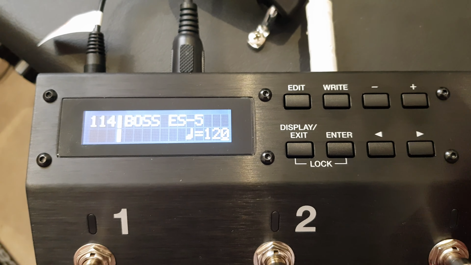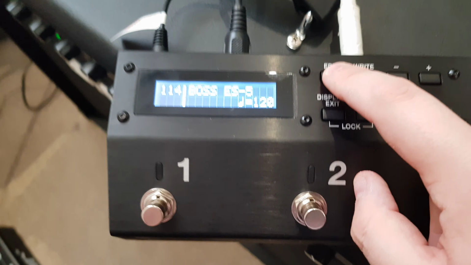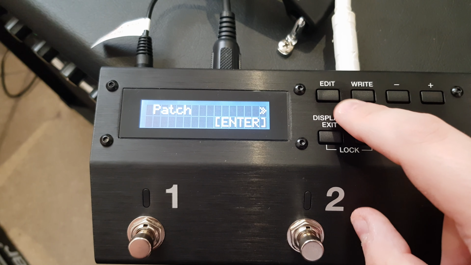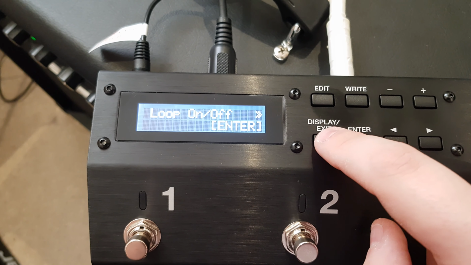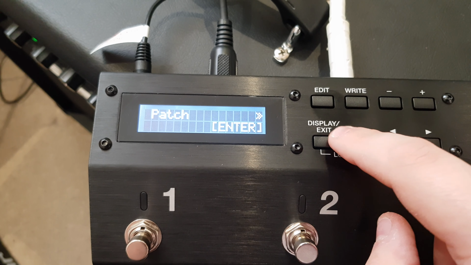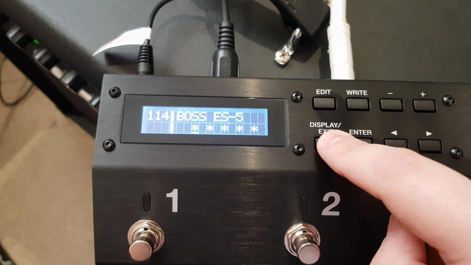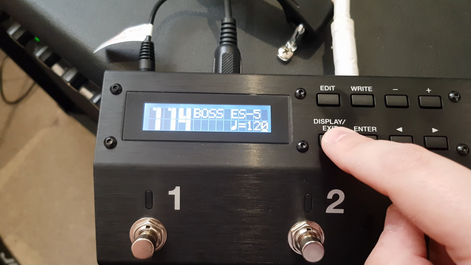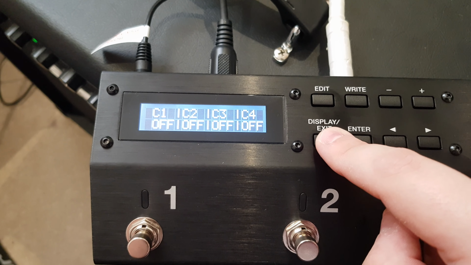There we go. So, if you click Edit, Enter, because you're doing a patch. I've done that wrong. Let me get that to the right screen.